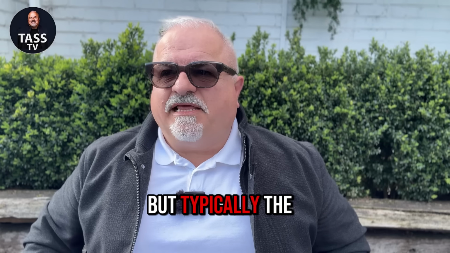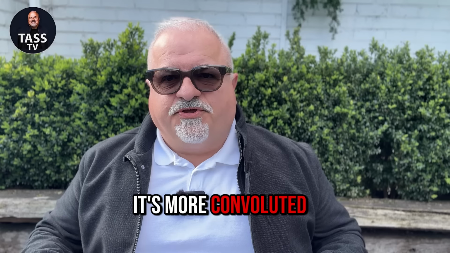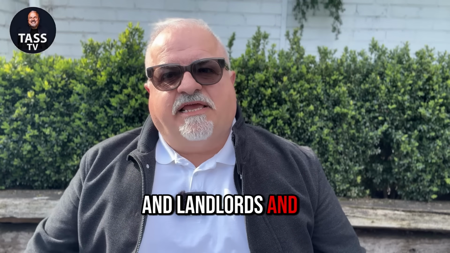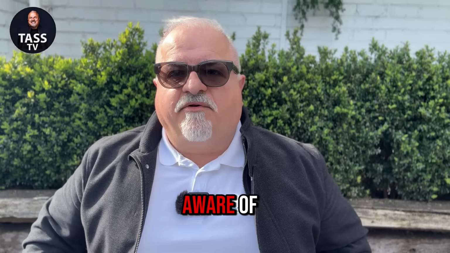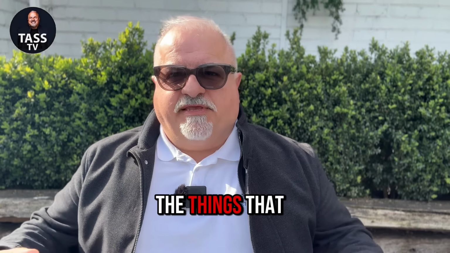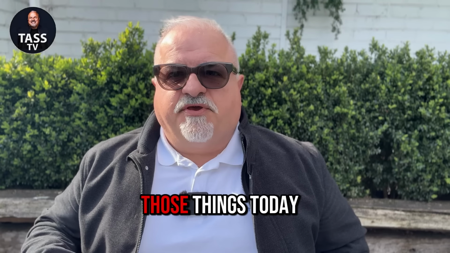But typically the Residential Tenancies Act is more litigious, it's more convoluted, and there are more red flags, and landlords and property managers need to be more aware of tenants' rights and all the things that are associated with renting property. So I just want to focus on a few of those things today.